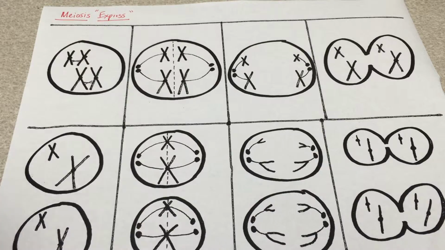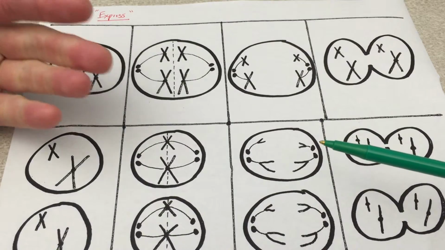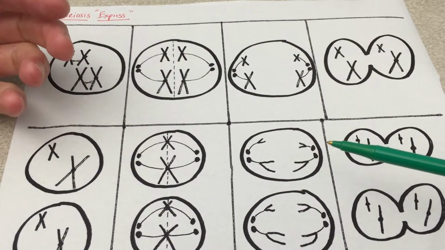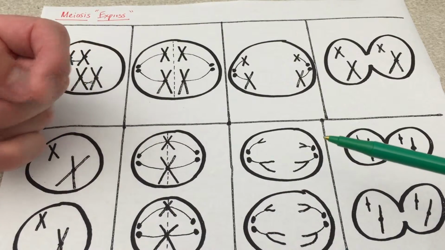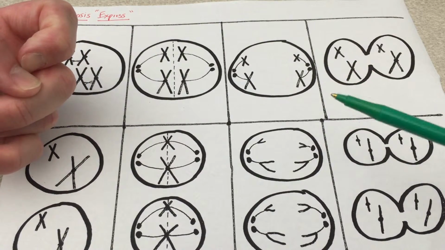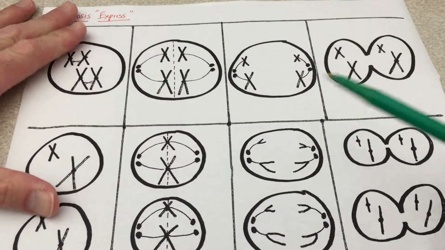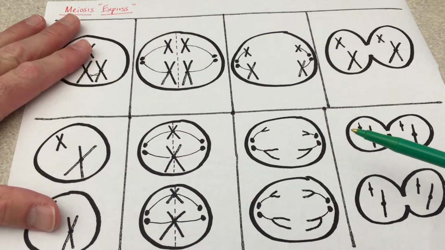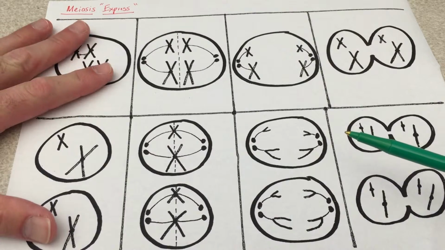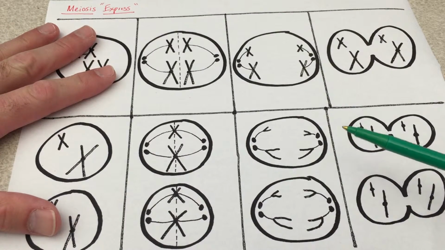Hello and welcome back. In this next video, which is entitled Meiosis Express, I want to talk about the cell divisions which result in the formation of our gamete cells. That is, our sperm and our ova cells. Before we even begin to go through this complicated diagram, I want to explain a little bit about the genomic content of our cells.